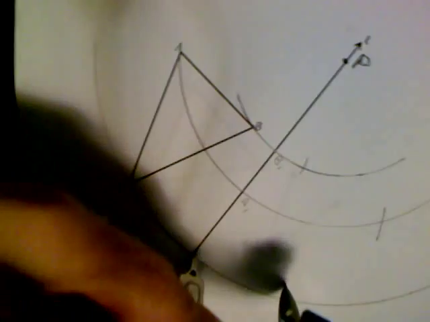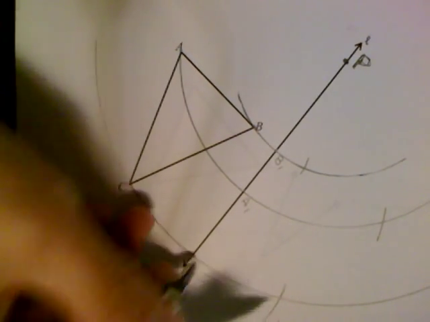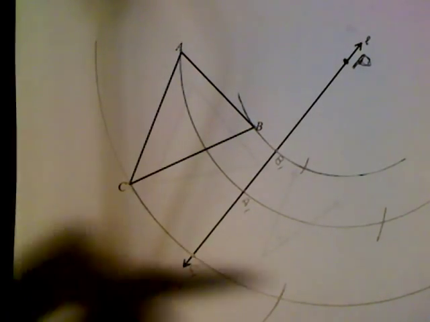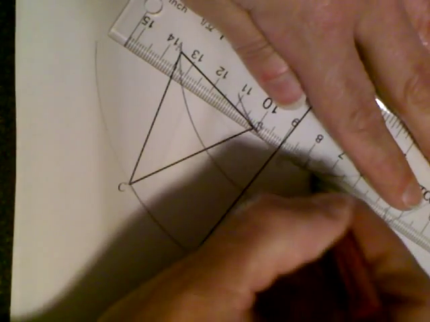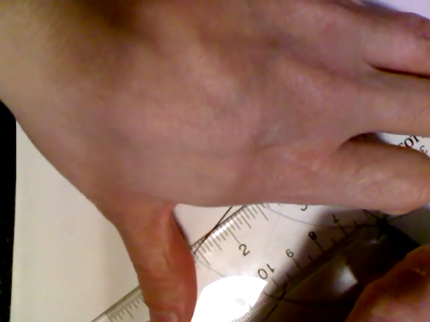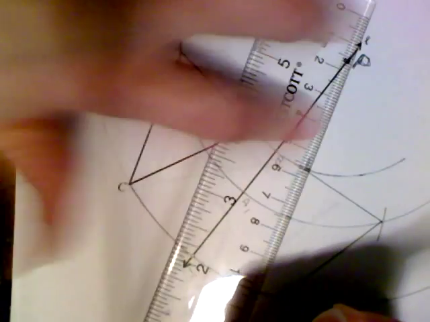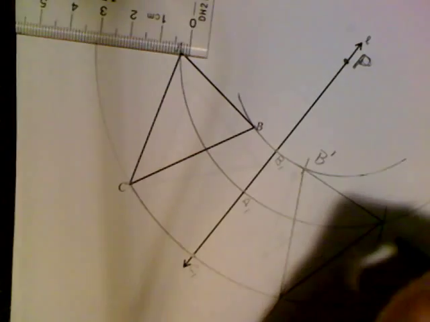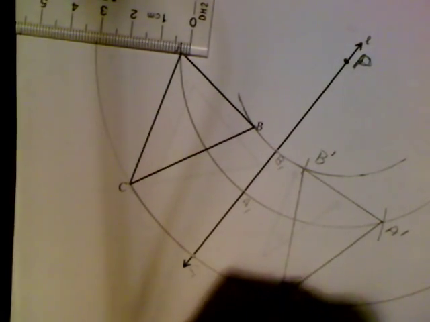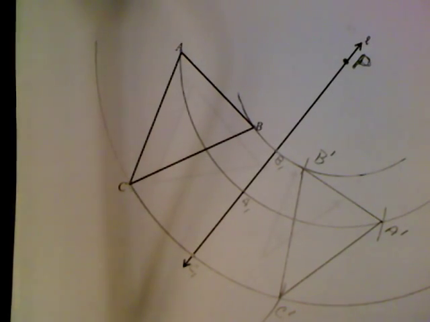I measure from C1 to C. Flip it around, mark across the C arc. Use my straight edge to connect those points. So this is B prime, A prime, and C prime. Okay, there's my reflection.